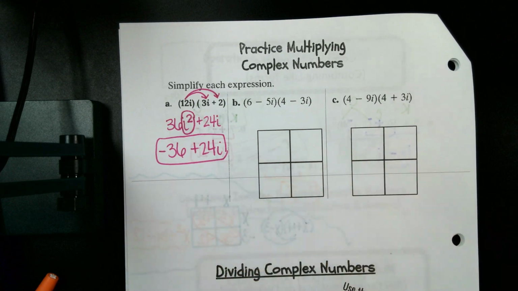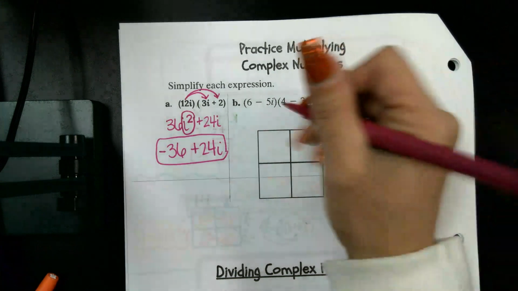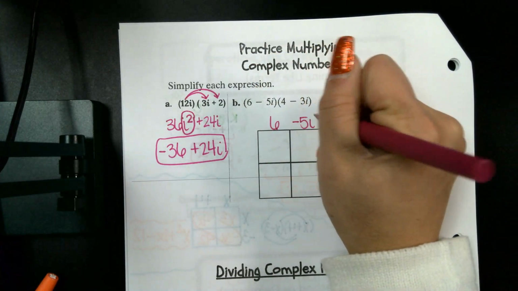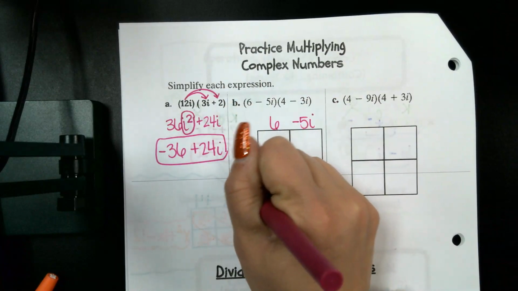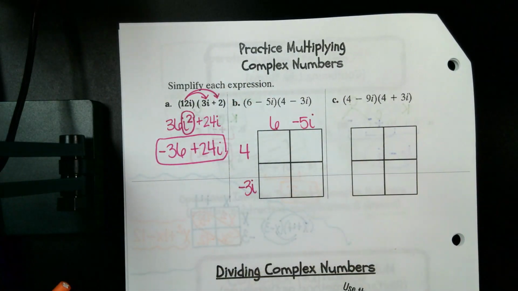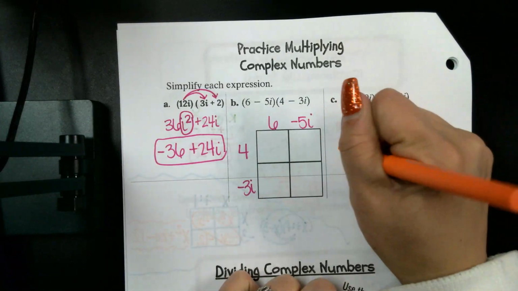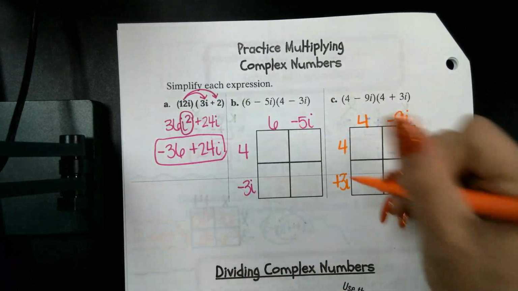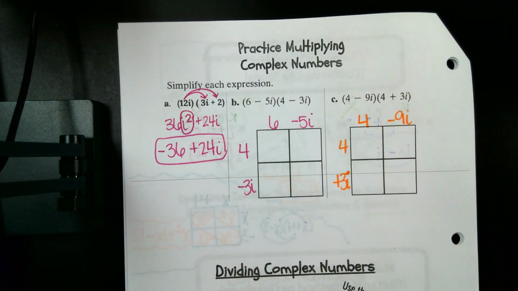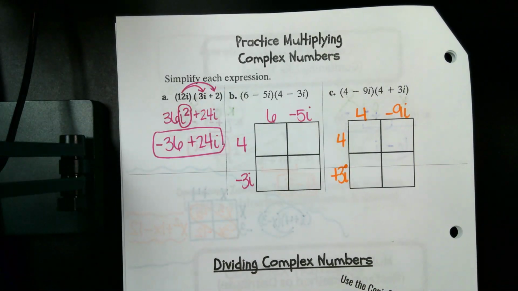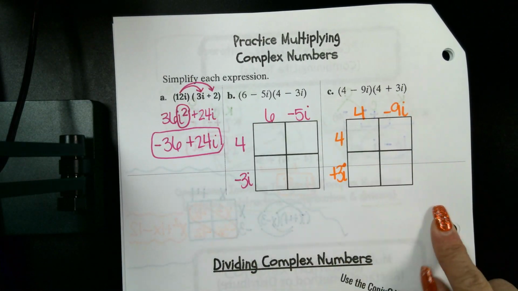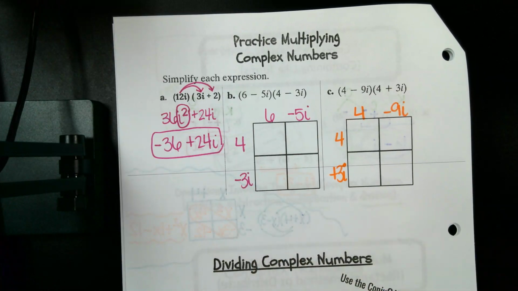Now, the next two are 2 by 2s. So I already drew the boxes for you. We'd have 6 minus 5i times 4 minus 3i. I'm just going to write them up here. I'm not filling in the boxes. I'm going to have you do that. I'm just writing this stuff on the outside, and then I'm going to freeze my screen to let you guys try to get those boxes filled in. And maybe what you do is fill the boxes in before you write your final answer, so make sure the boxes are right first. I'm going to give you guys just a couple minutes here to try it.